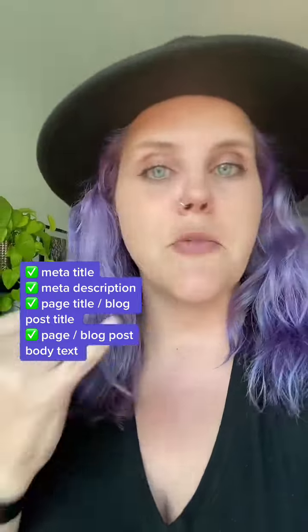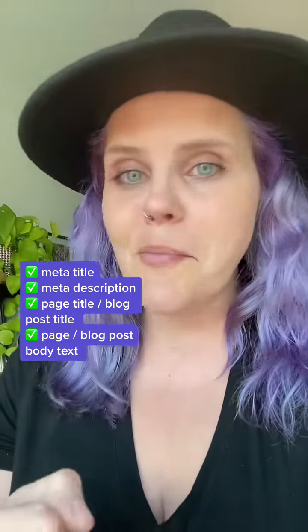You'll want to make sure that that specific keyword is placed in your meta title, your meta description, your blog post title, throughout the blog post text. And you want to do this in a way that isn't overstuffing the keyword. You want to make sure that it's integrated naturally.